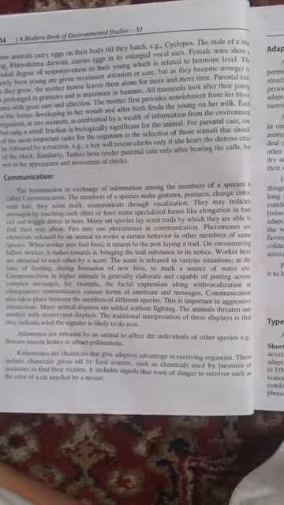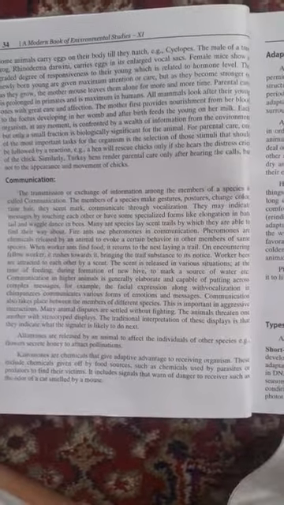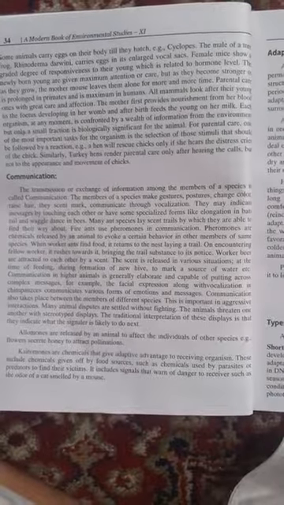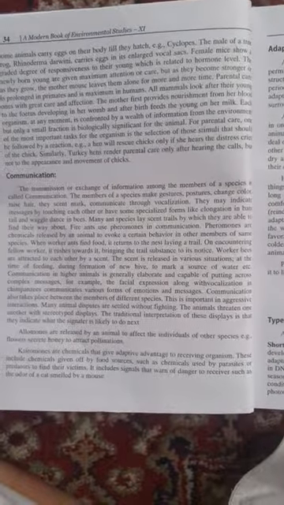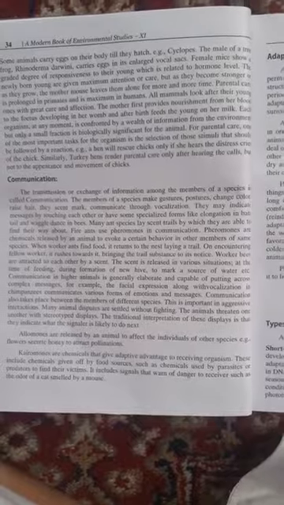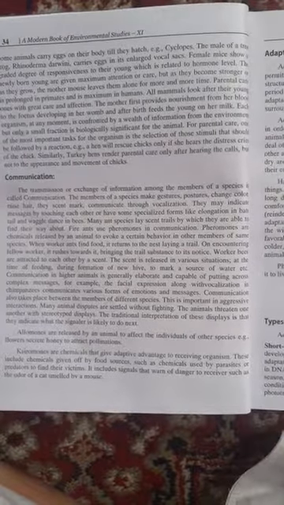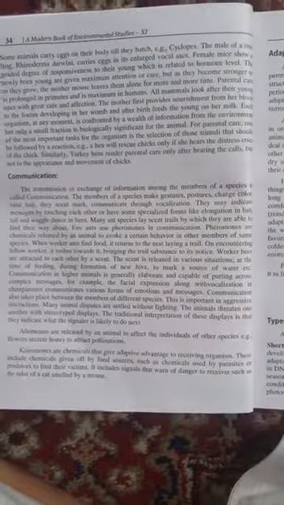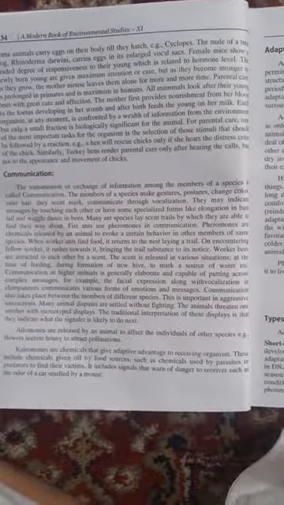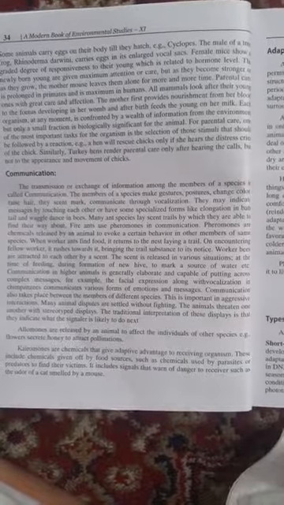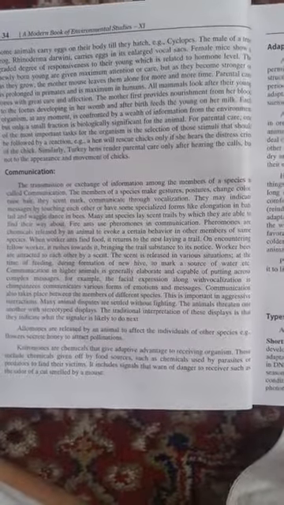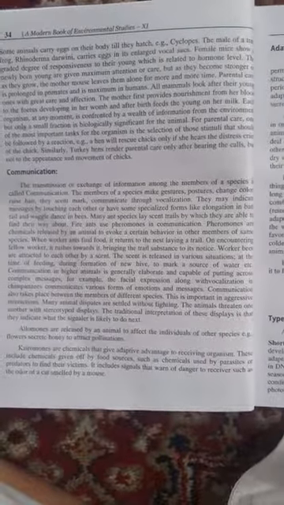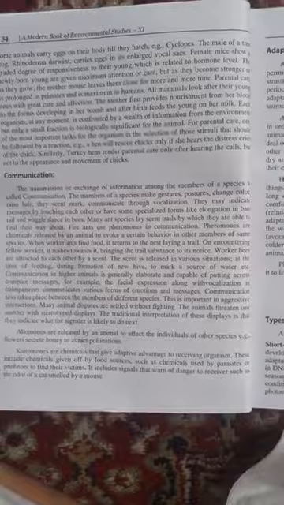Pheromones are released by animals to affect individuals of other species. For example, flowers secrete honey to attract the pollinator. Pheromones are chemicals that give adaptive advantage to receiving organisms. These include chemicals given off by food sources, such as chemicals used by parasites or predators to find their victims. It includes signals that warn of danger to receivers, such as the odor of a cat smelled by a mouse.